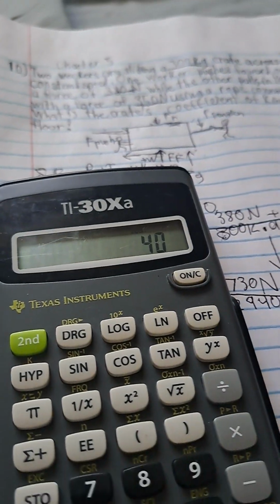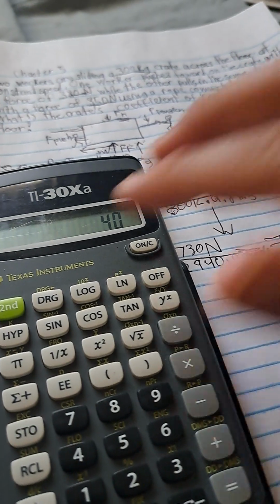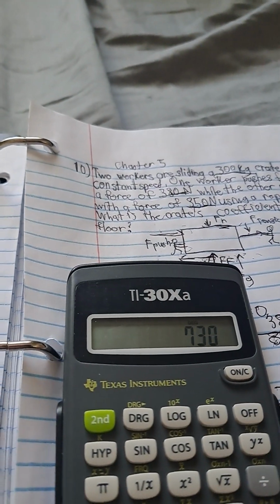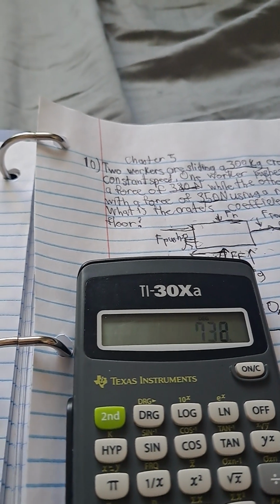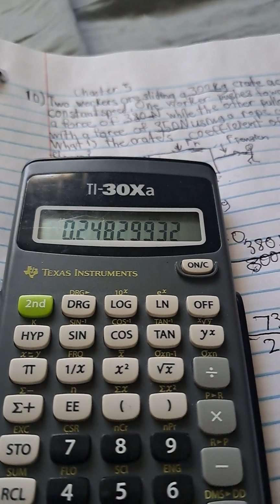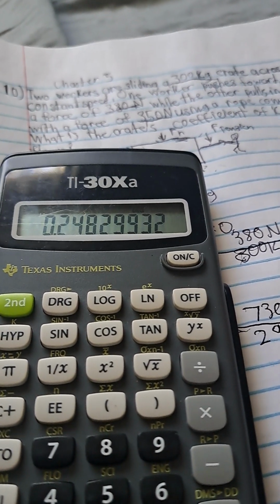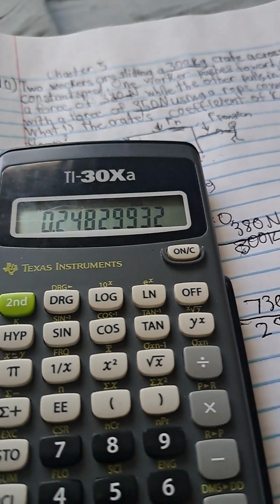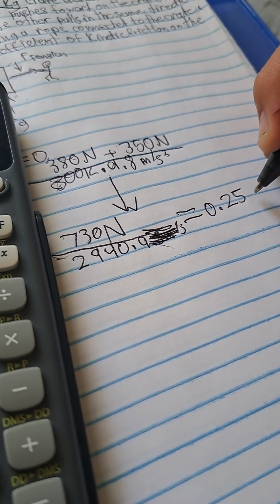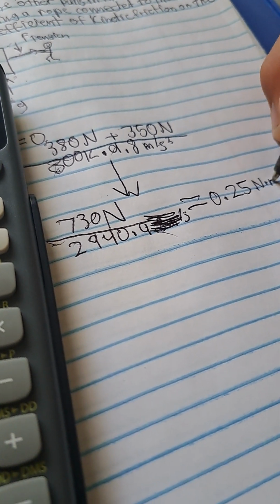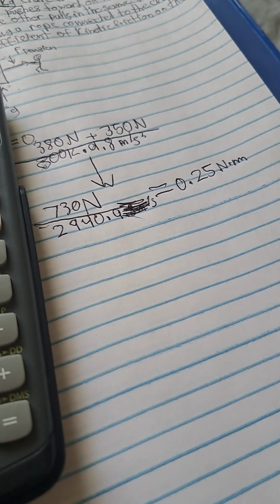Oh wait, I messed up, we already multiplied. That's my bad. So 730 divided by 2940 equals, rounded to three significant figures, 0.248. And that is the answer.